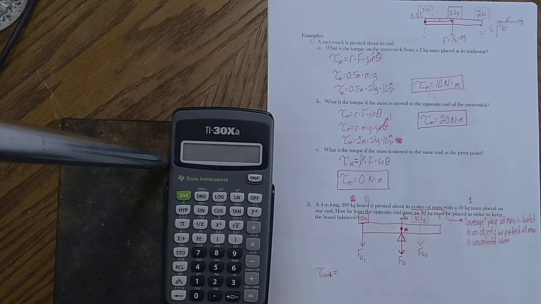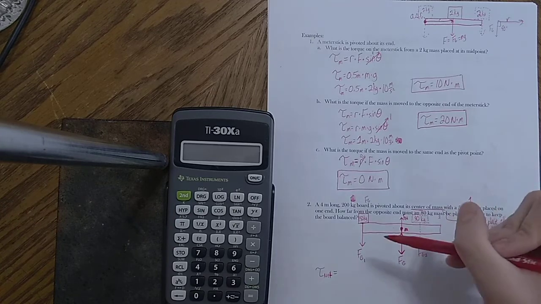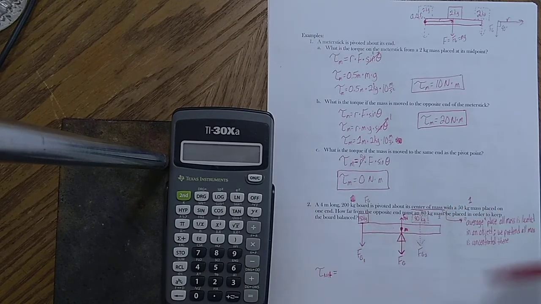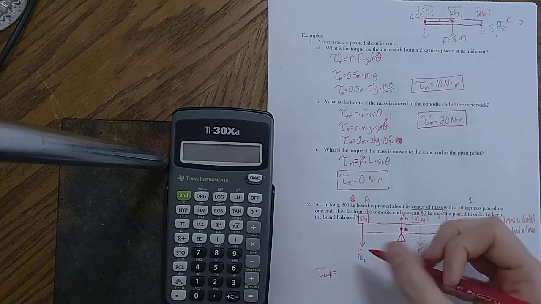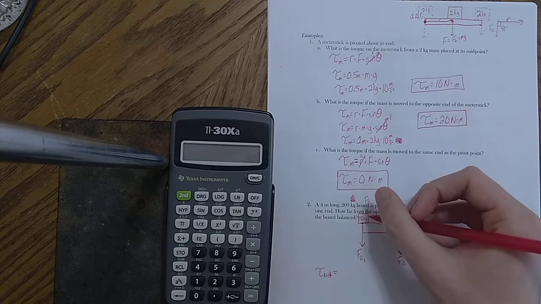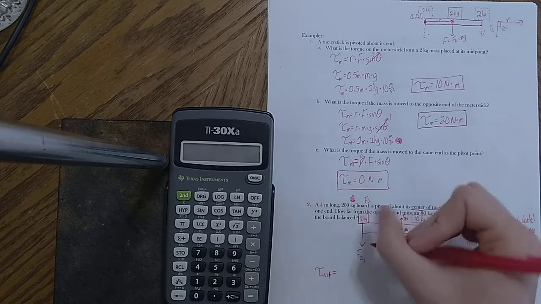So let's just go right to left on here. The first force is Fg1. Now, we know that there's a torque from our first mass, I guess we just call it object 1, T1.